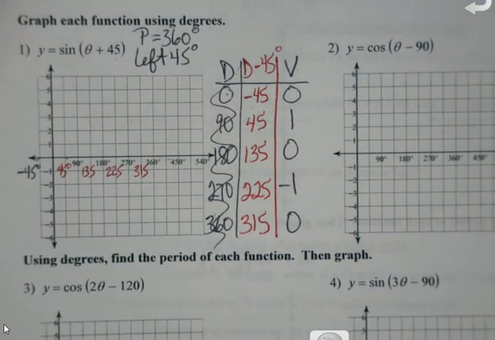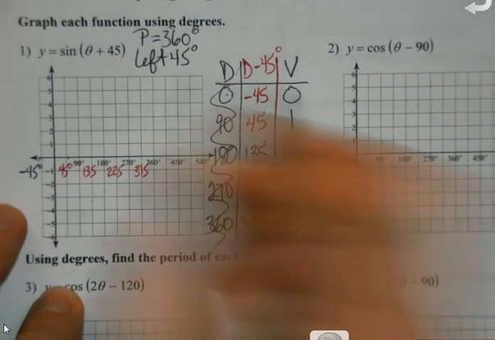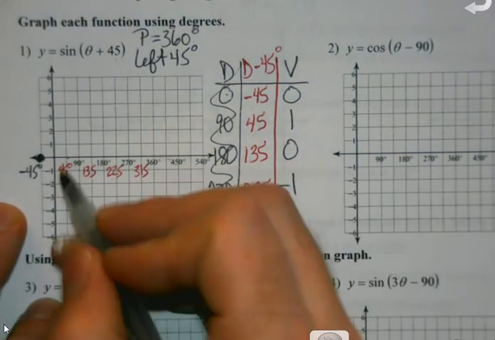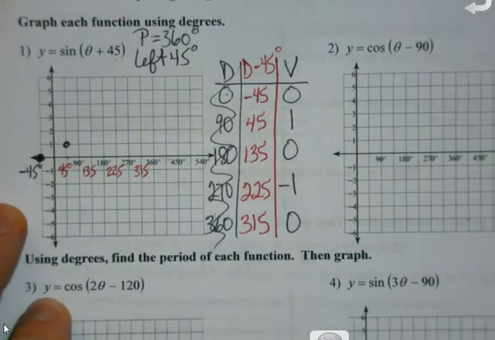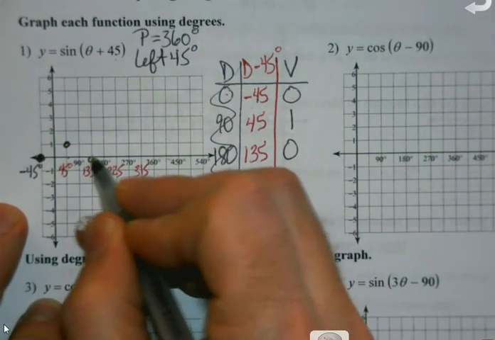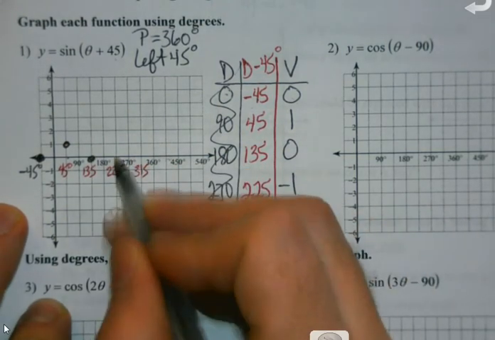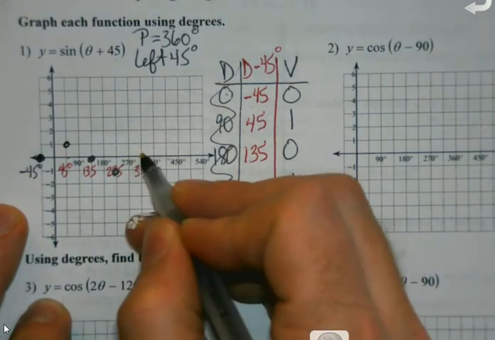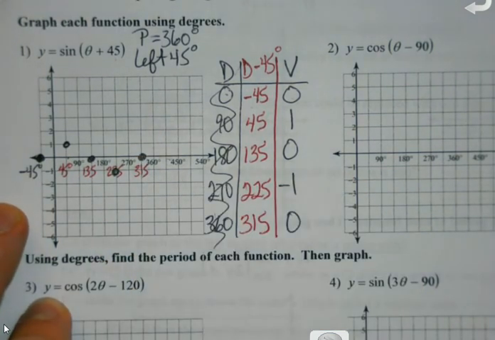So once I get that, negative 45 puts me at 0. 45 puts me up at 1. 135 is back to 0. 225 is back to negative 1. And 315 is back to 0.